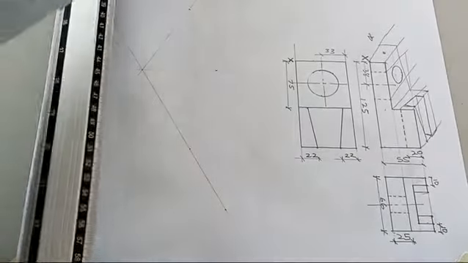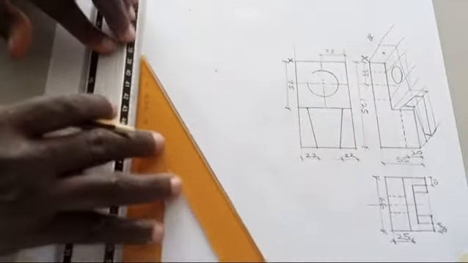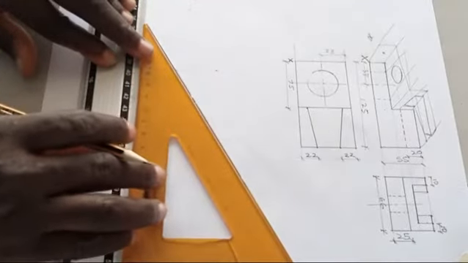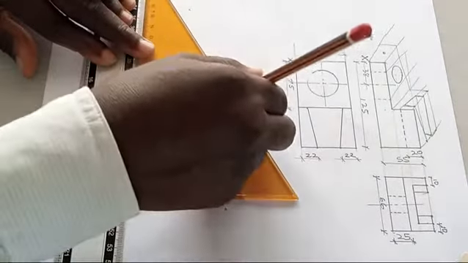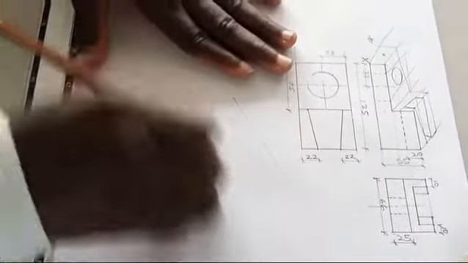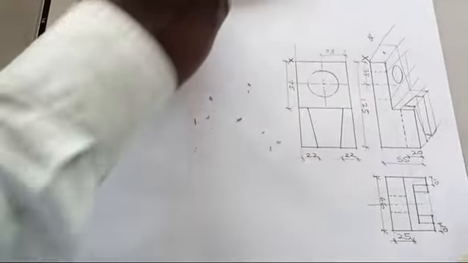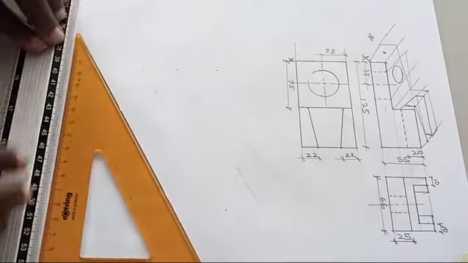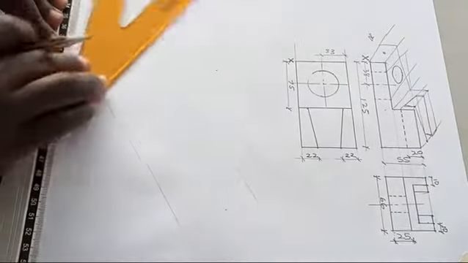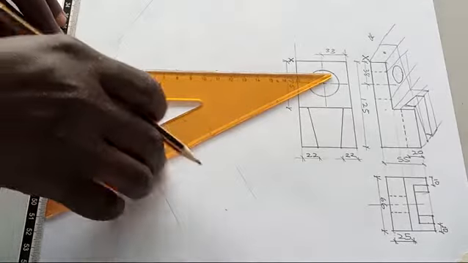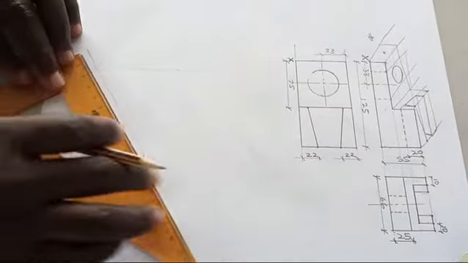So let us now begin to draw the lines. Just like this. We can have this one somewhere here. It will encroach. We have to move our drawing a little bit downward so that it doesn't encroach into our elevations. So let's move it a little bit downward like this, this, and this. So we can now measure our 125.